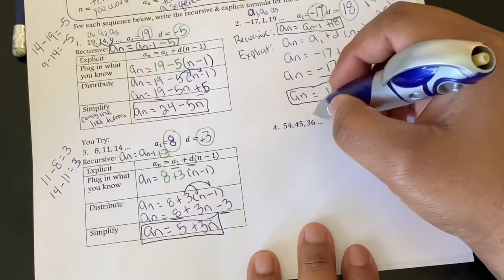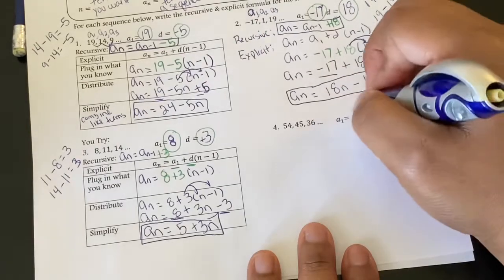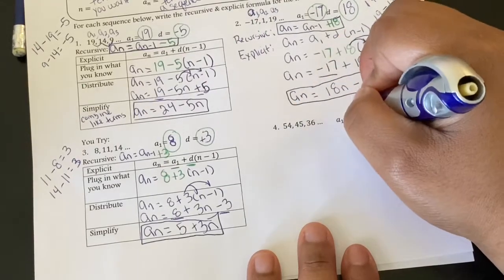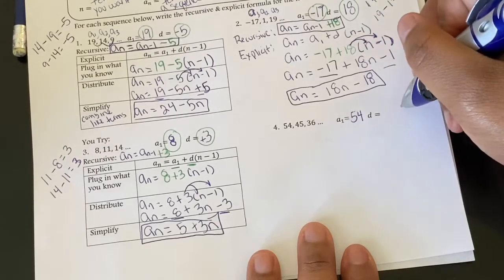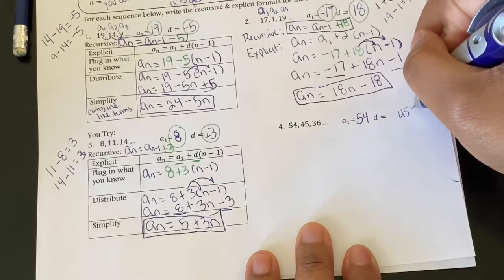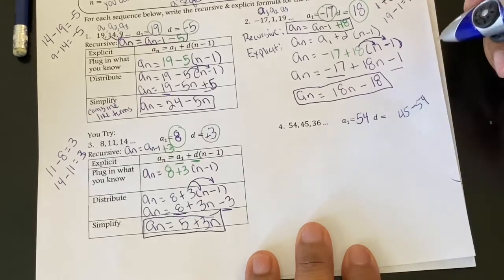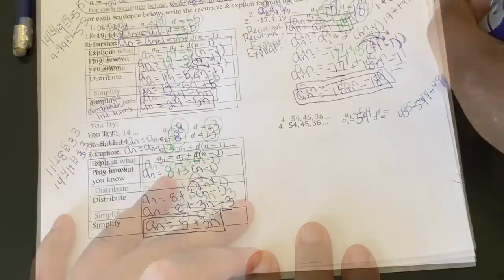Okay, next up. 54 is my first term, 45 is my second term, 36 is my third term. So clearly 54 is my first term. Let's find our common difference. I'm going to take 45, which is my second term, and subtract 54, which equals negative 9.